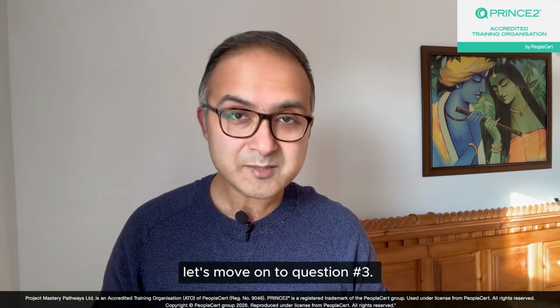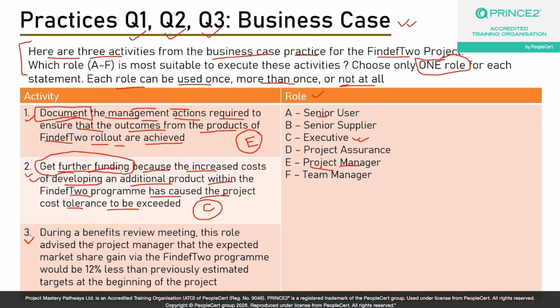And now let's move on to question number 3. Let's go to question number 3. During a benefits review meeting, this role advised the project manager that the expected market share gain via the FindF2 program. Now, please read the FindF2 scenario. Then you will be able to understand what this statement is talking about. So the expected market gain via the FindF2 program would be 12% less than previously estimated targets at the beginning of the project.